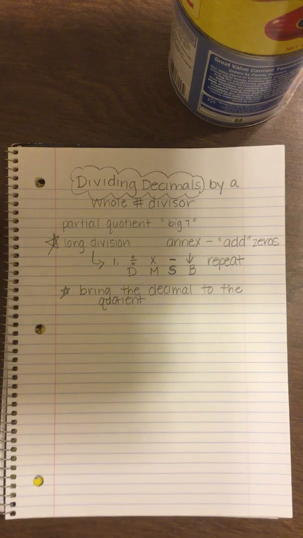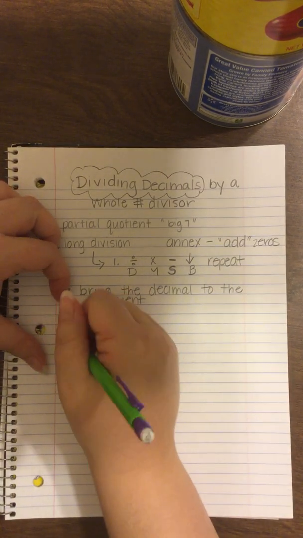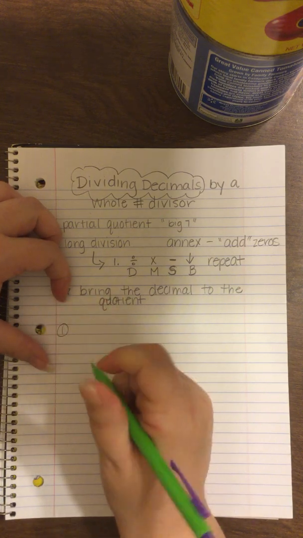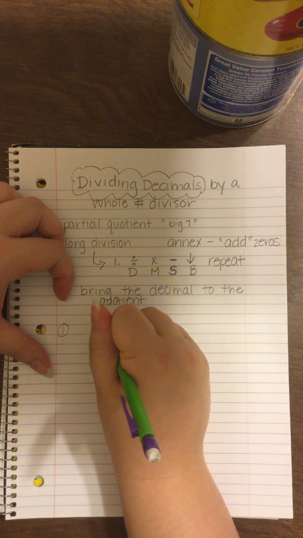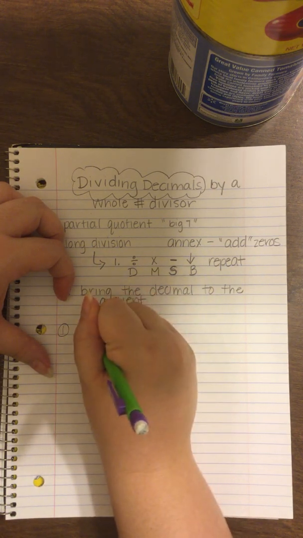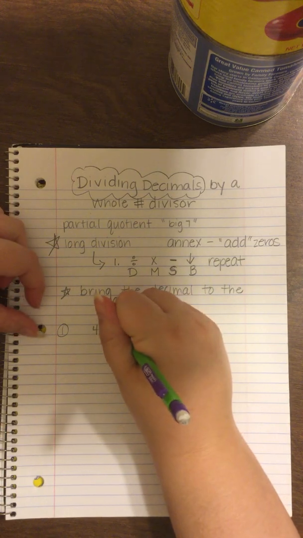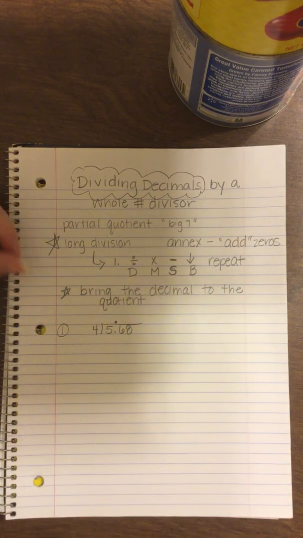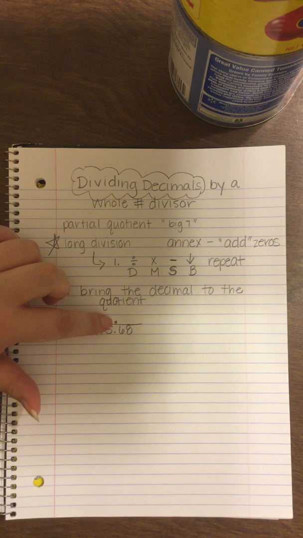Okay? So I'm going to go ahead and model that for you. I'm going to show you my first problem. My first problem is going to be 5 and 68 hundredths divided by 4. So the first thing I'm going to do is I'm going to raise my decimal to the top. Notice how I just kind of popped it straight up, vertically up.